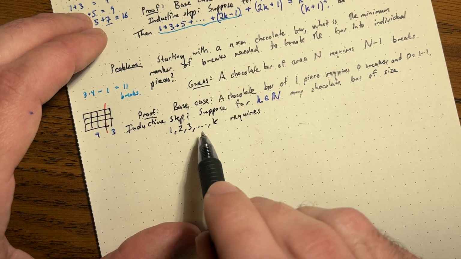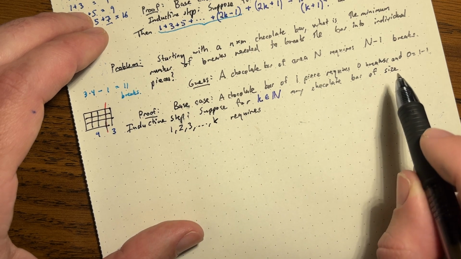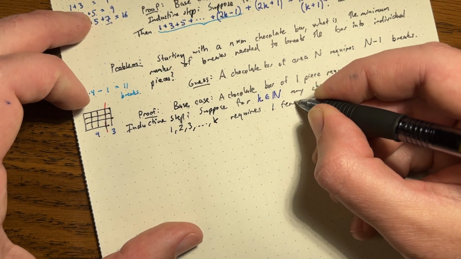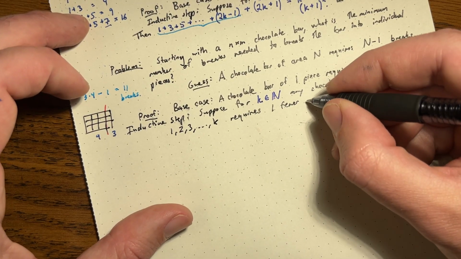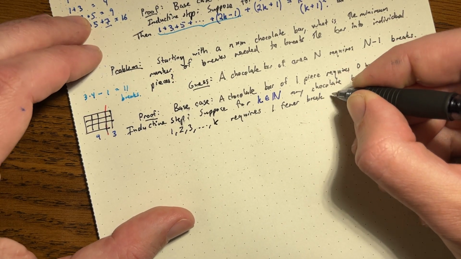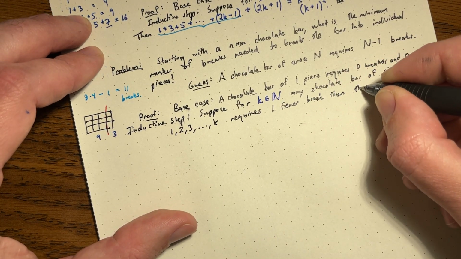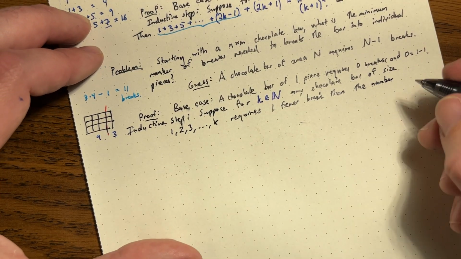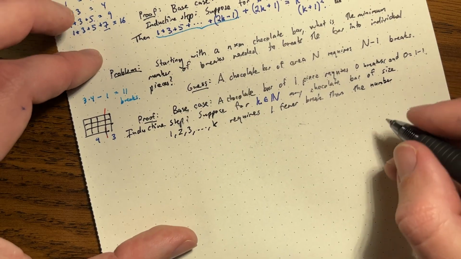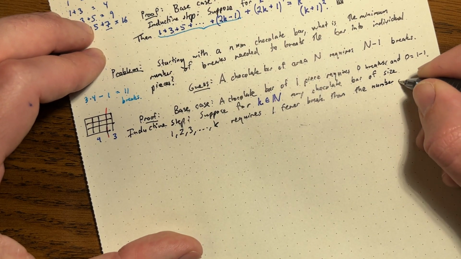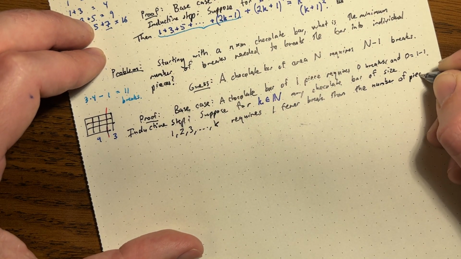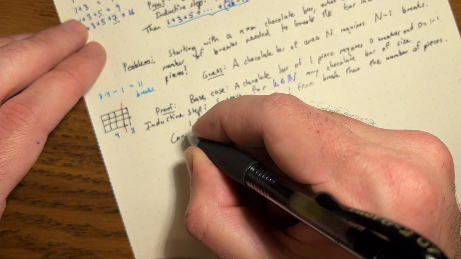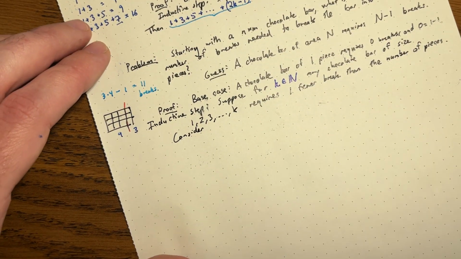That's our formula. It's easy enough to put in words: one fewer break than the number of pieces, whatever that size is. We're assuming it for all natural numbers up to k. This is a strong induction. We're using the full power of induction here. Okay, so that's our inductive hypothesis.